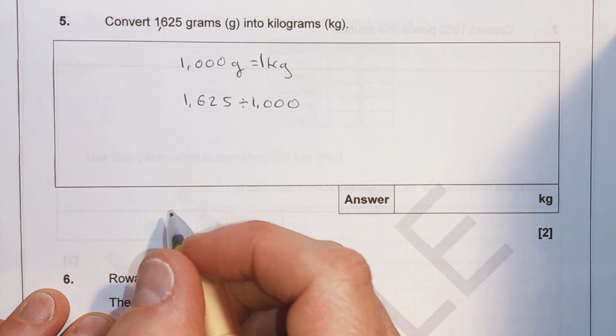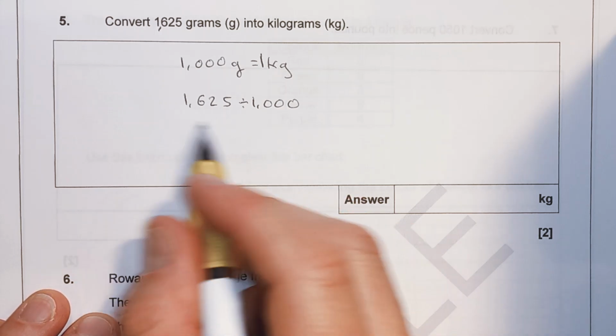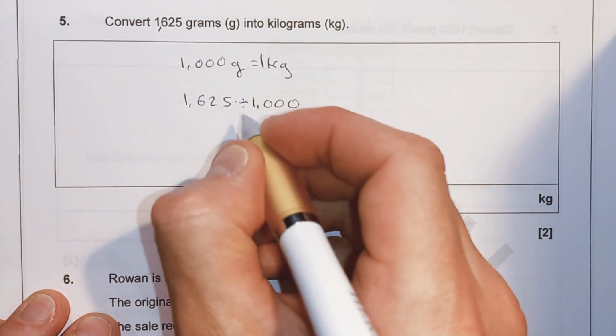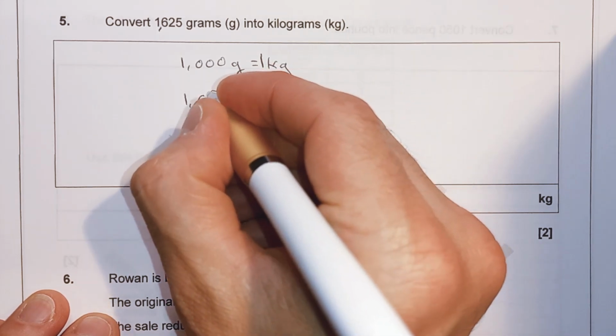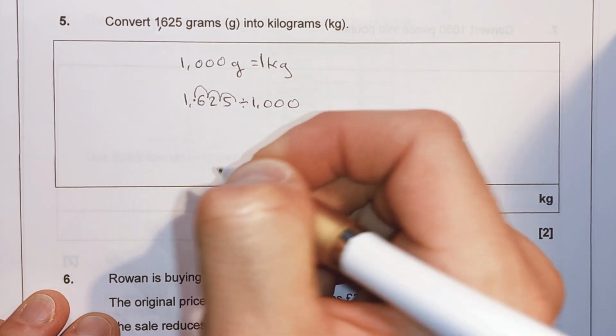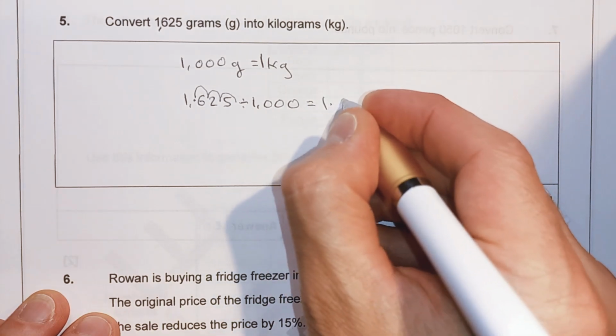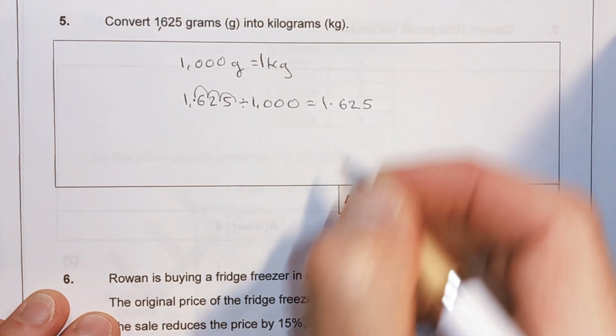So again, if you think of where the decimal point is, well, we haven't got any decimals, so the decimal point is sort of at the end of the number. So if we're dividing by 1,000, we're moving it 1, 2, 3 places in. So we're going to end up with 1.625.